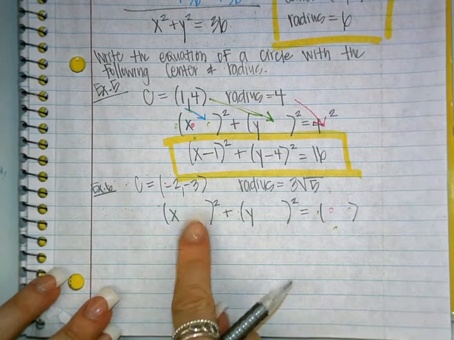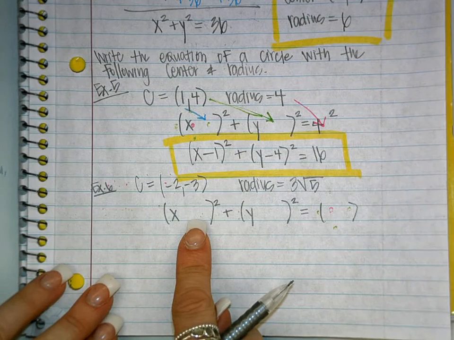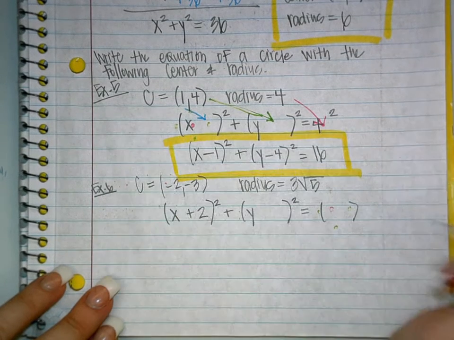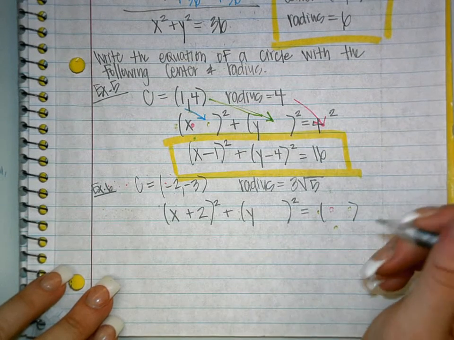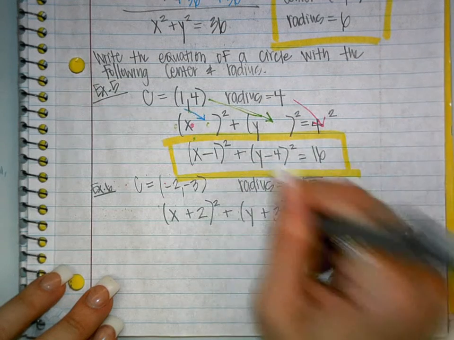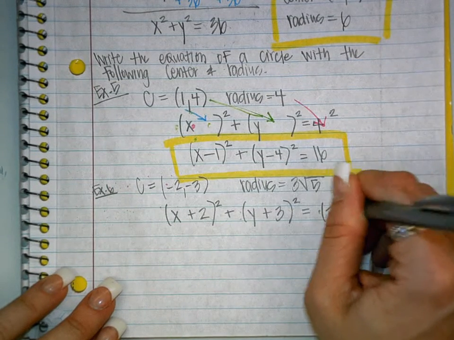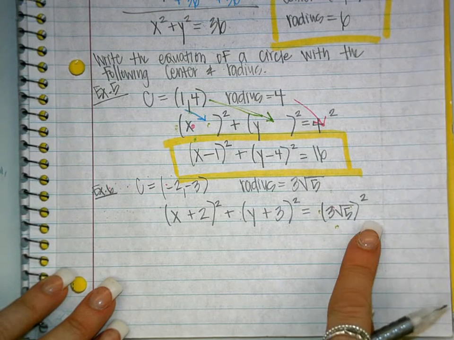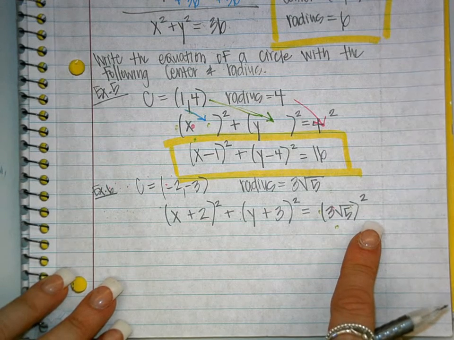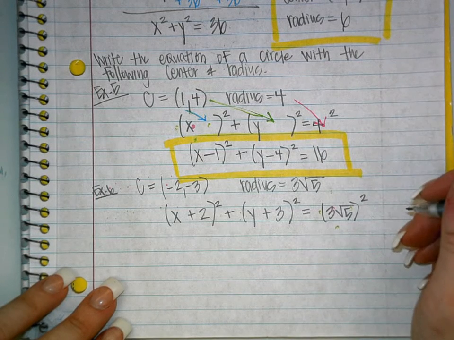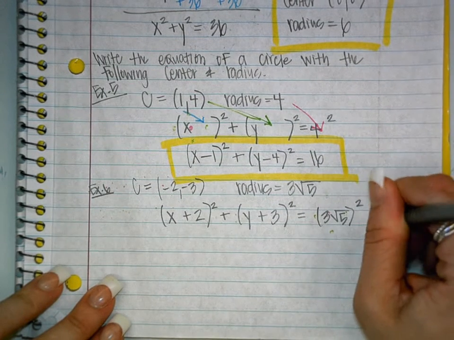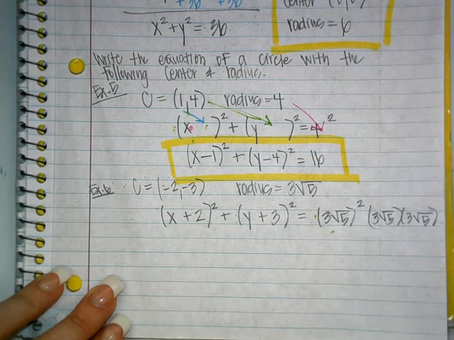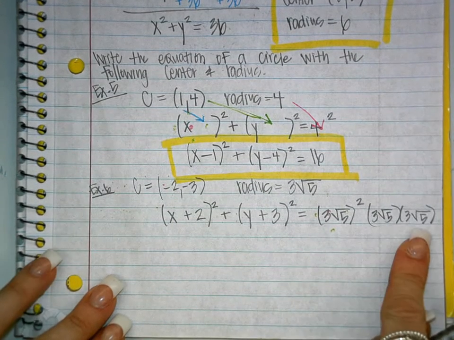So what would you plug in with the x? Plus 2. You're always going to change the sign. So this becomes x plus 2. What about the y? Plus 3. And then the radius, this is actually going to be 3 root 5 squared. Now, you can't quite leave this just like that. So how would you simplify 3 root 5 squared? This is really 3 root 5 multiplied by another 3 root 5. So how would you multiply those together? How do you multiply radicals together?